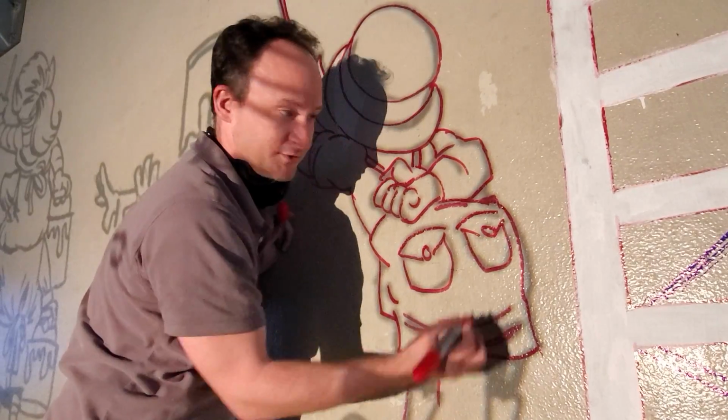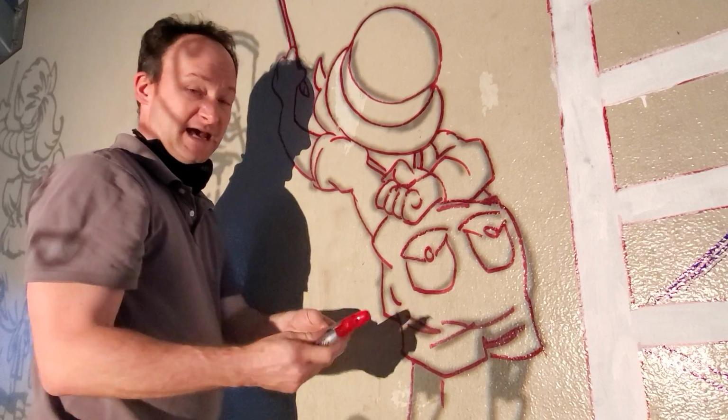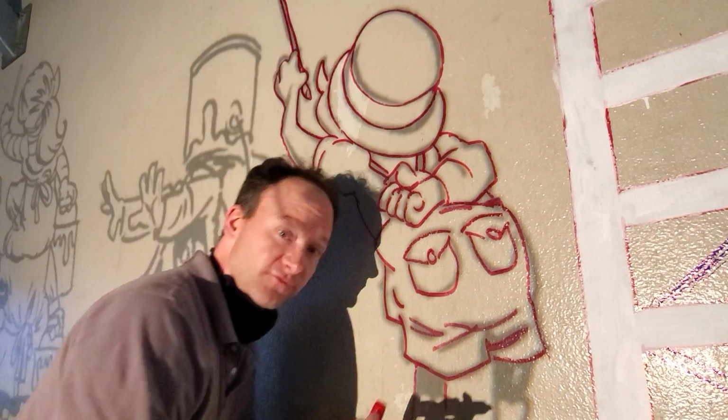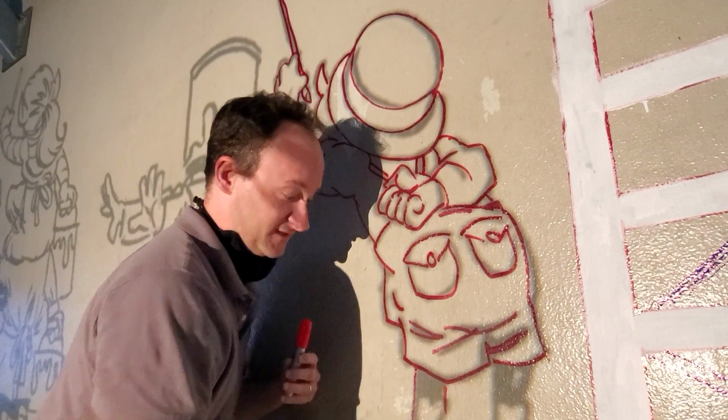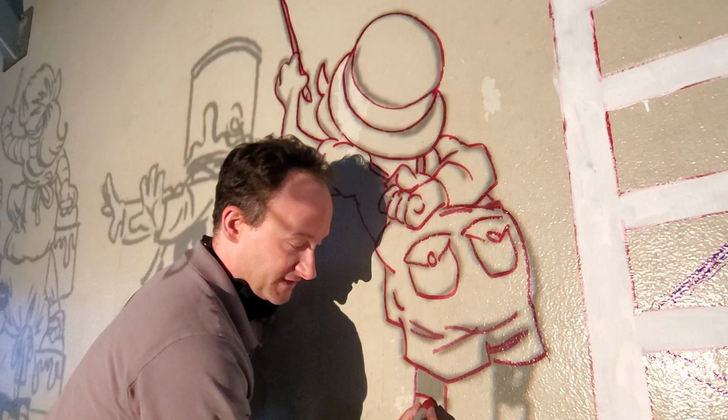So I guess that's my pro tip to you. Use different color markers when you're drawing a bunch of things on a wall, and try to save red for the characters that have details that you're going to want to retrace later.